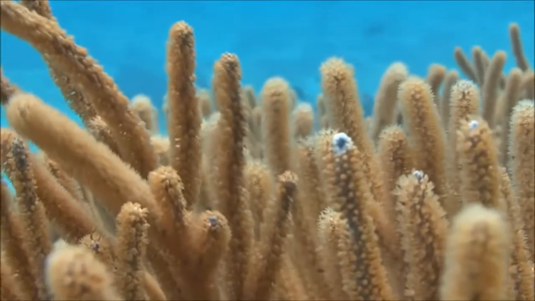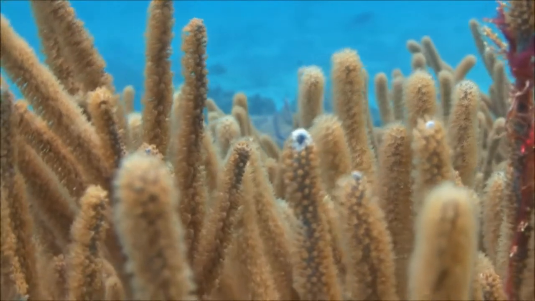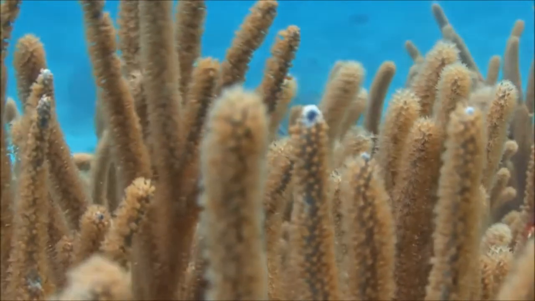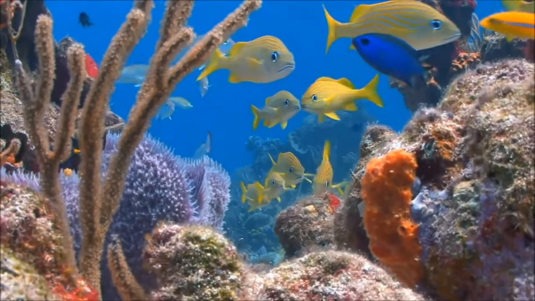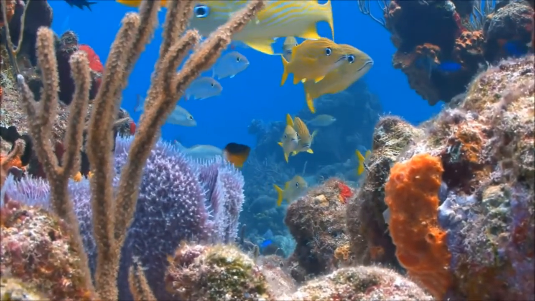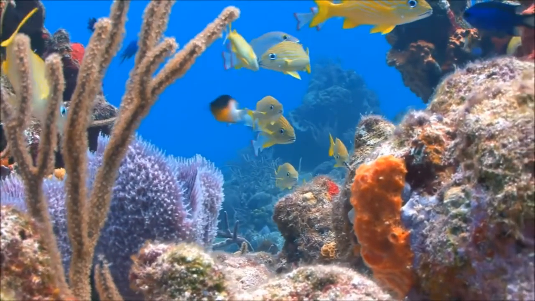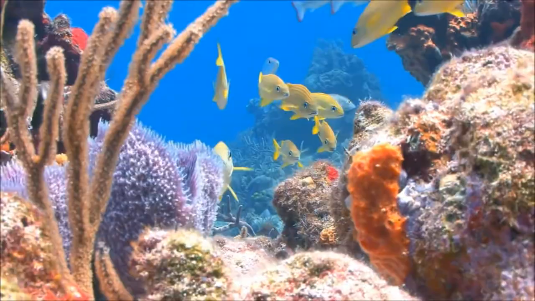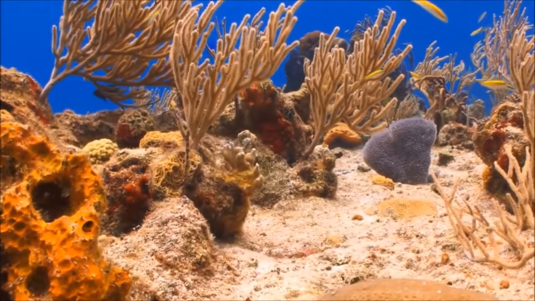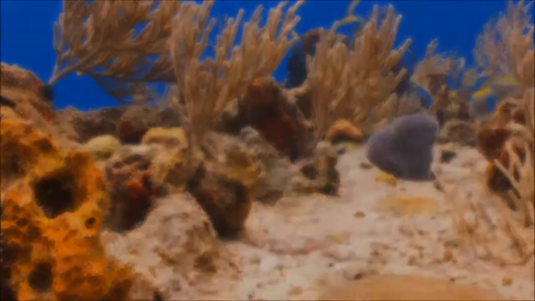They are built up over thousands of years by tiny animals called polyps. The polyps have a limestone skeleton, and as one generation of polyps die, the next generation grows on top of them, making the coral reef gradually bigger and bigger.